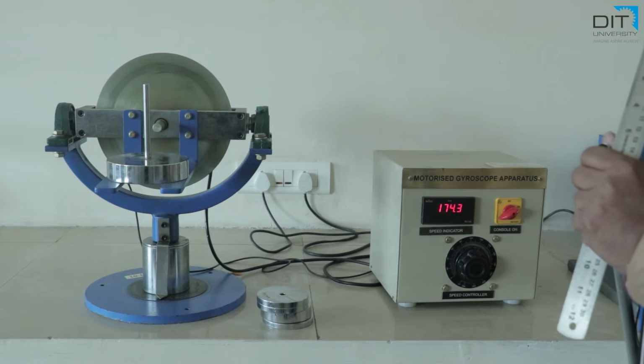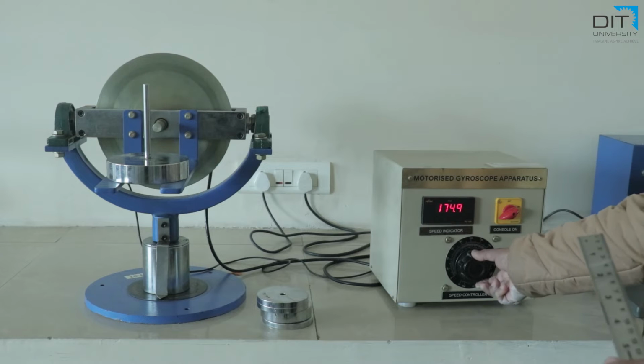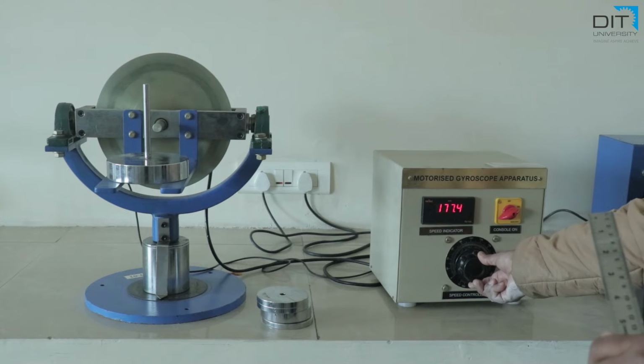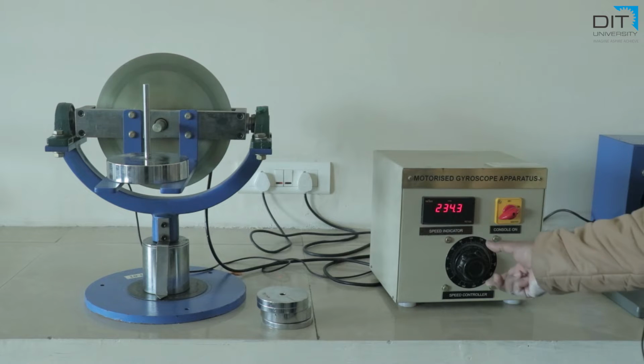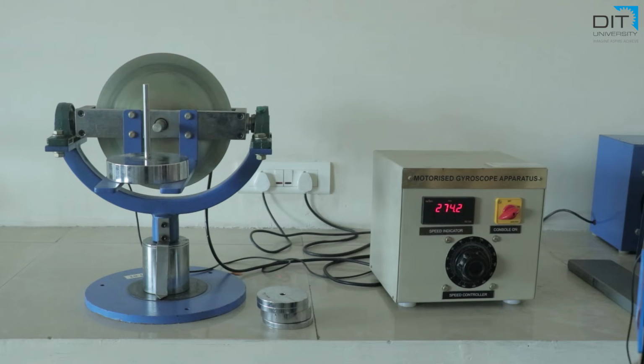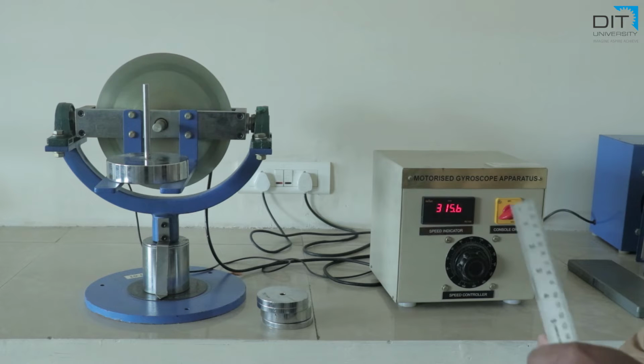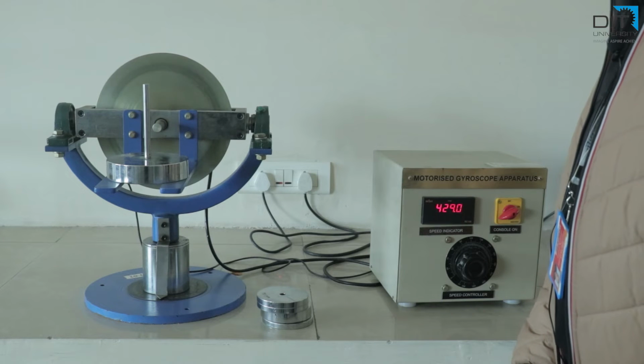Now the interesting observation, we will find that if we put some weight over here, the behavior will be changed.